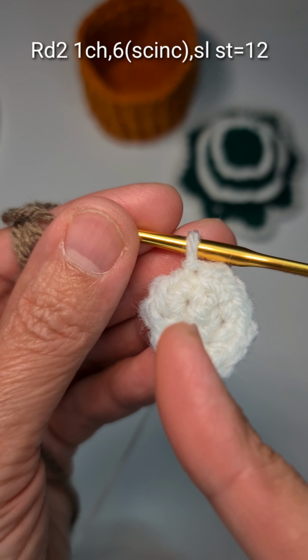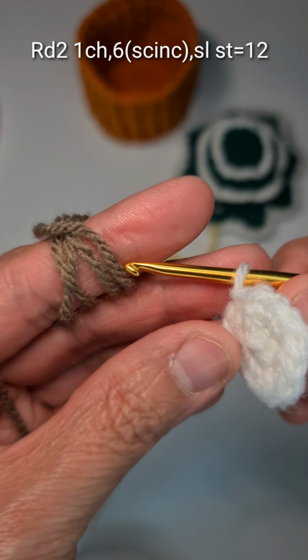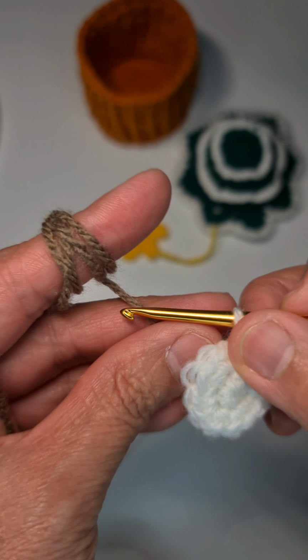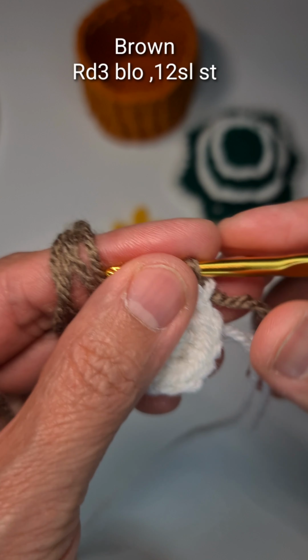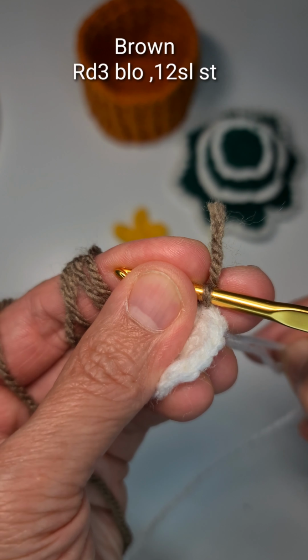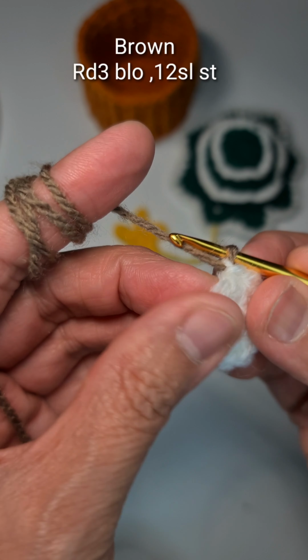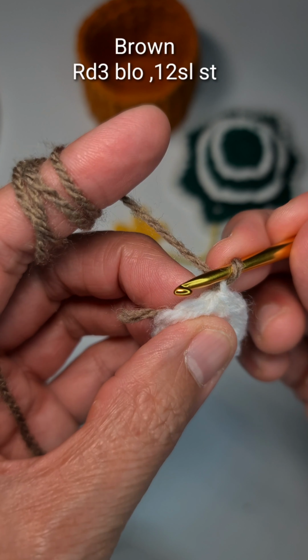Now I have 12 stitches around here. Next, change yarn to brown, and make back loop only slip stitch.